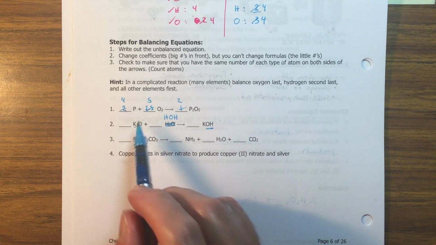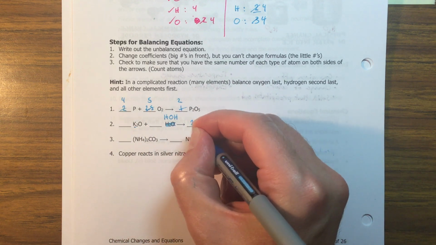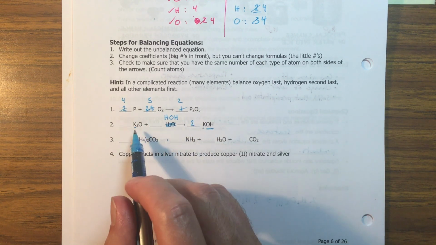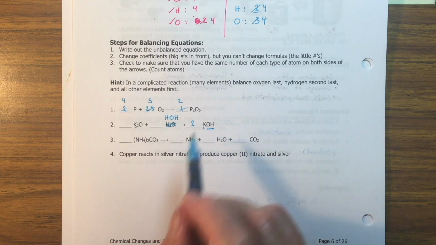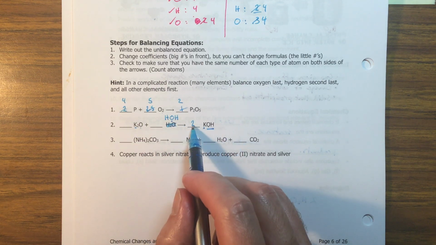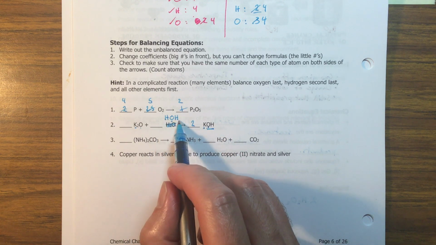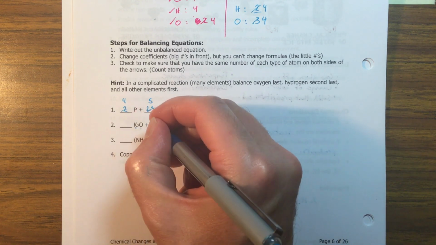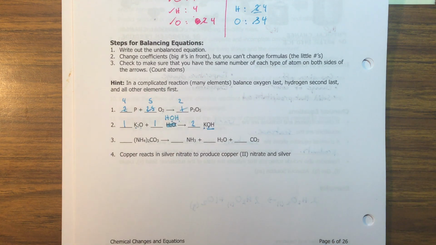So we have 2 K's here. We have 1 K here, so we're going to put 2 here. Now we have 2 K's, 2 K's. We have 1 O, 2 O's here. We have 2 O's here. 2 of this molecule gives us 2 O's. We have 2 hydrogens here. Well, we have 2 hydrogens here. This is now balanced: 1, 1, 2.